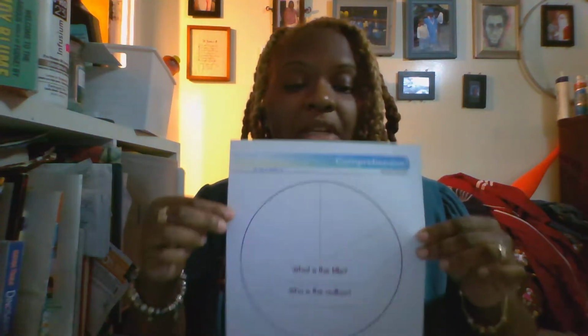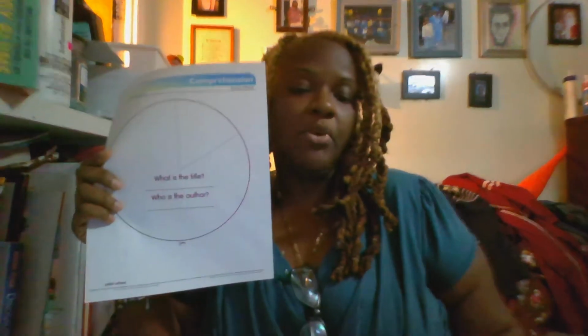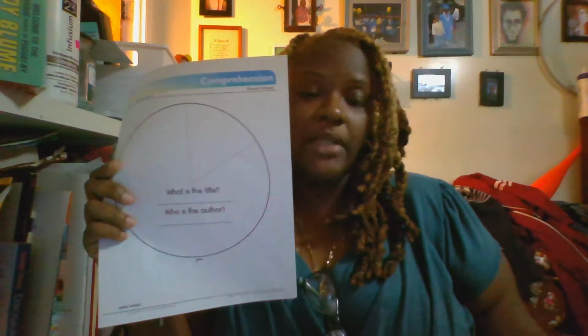What you and the students are going to do is discuss the story, retell the story using a retell wheel. The retell will have three different parts. The first part is the title and the author. It is very important that students know the title and the author of the wheel so they can start their retell journey.